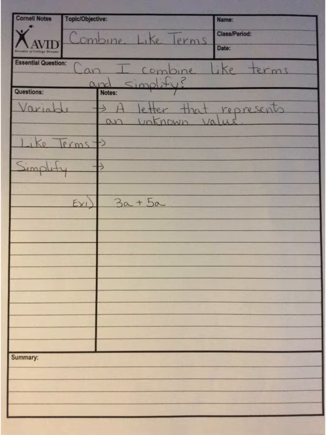Today's lesson is going to be talking about how we combine like terms. And during class, we're going to talk about our apples and our bananas and if they can be combined together or not. So with that being said, let's just jump right into some simple vocab here. Our essential question is, can I combine like terms and simplify?